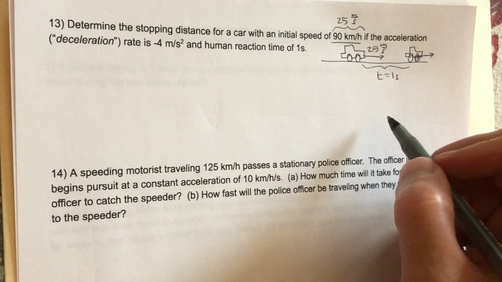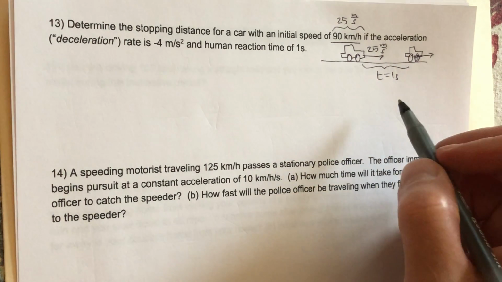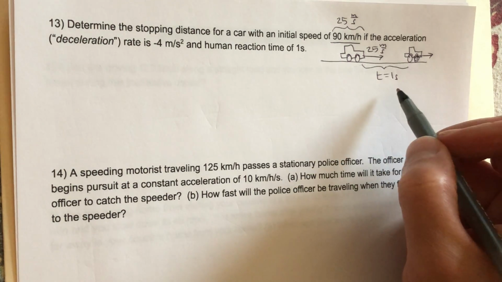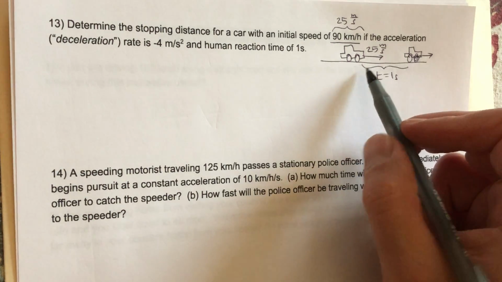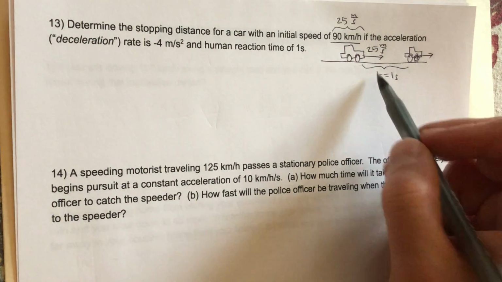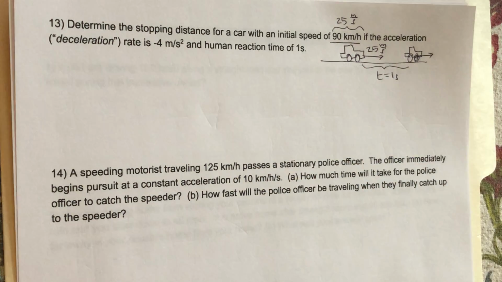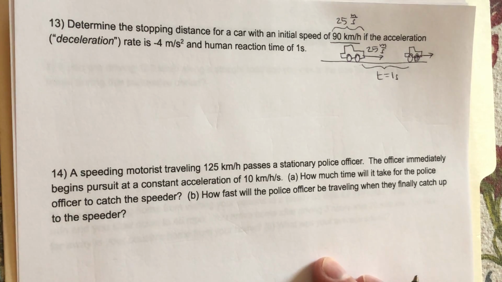So if the car is going 25 meters per second and it takes 1 second to process, okay, there's a reason I want to stop up ahead, so I'm going to hit the brakes. You're basically just going 25 meters per second for 1 second. So really at the end, we're just going to tack on an extra 25 meters. That's part of the reason that speed limits are important is, before you even hit the brakes, you've covered some additional distance when you've seen something that's made you need to stop, whether it's a person in the road, stop sign, whatever it might be.